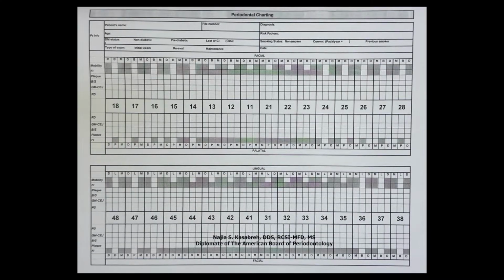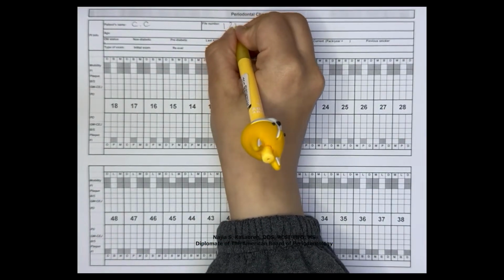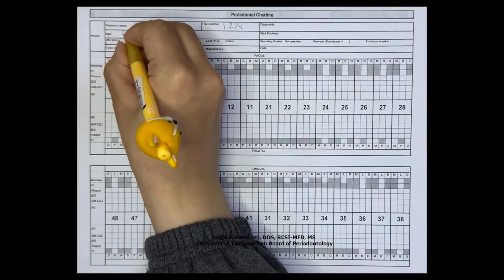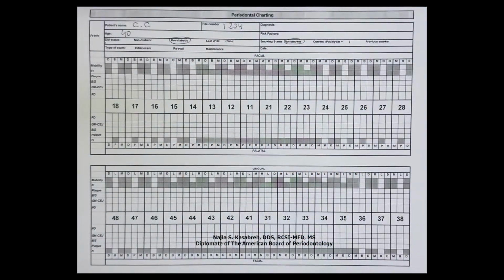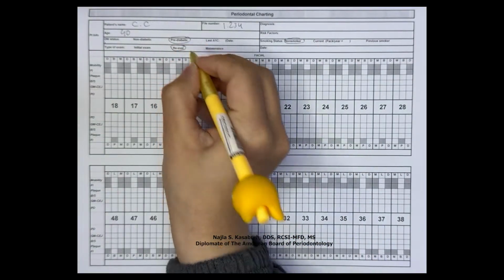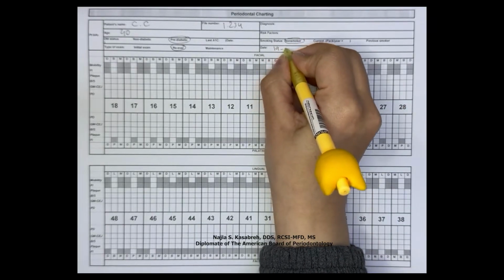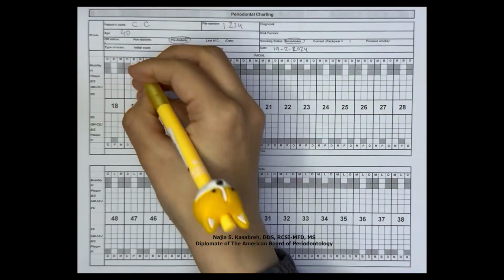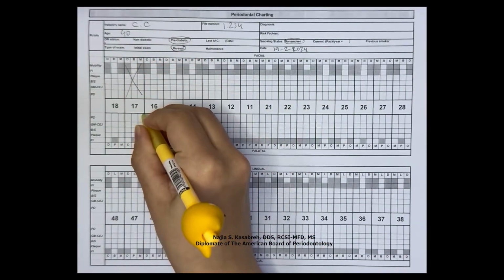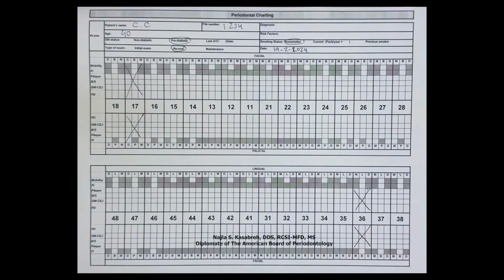Begin by documenting the patient's name, file number, age of patient, smoking and diabetic status, type of exam conducted, whether it is an initial exam, a re-evaluation, or a maintenance exam. Don't forget to record the date of examination as well. Next, cross out any missing teeth, and record the presence of implants.